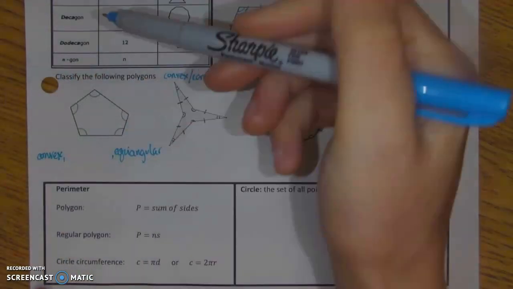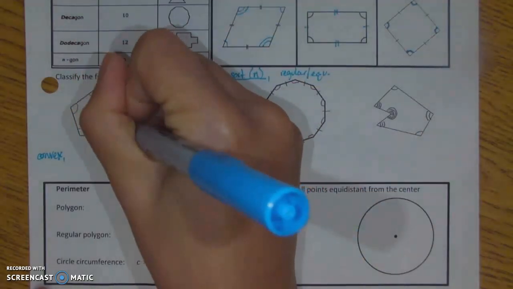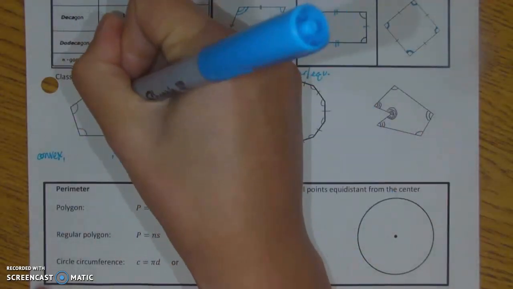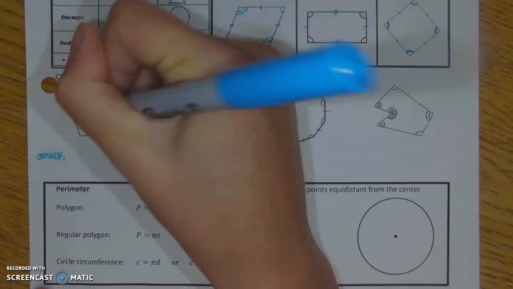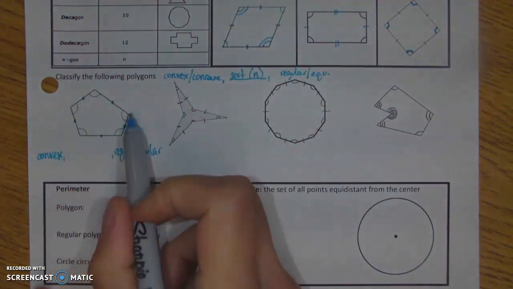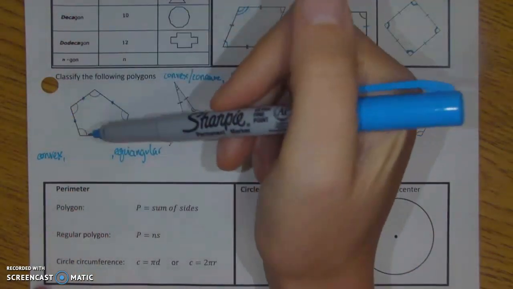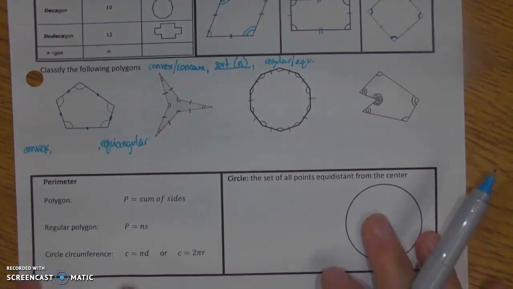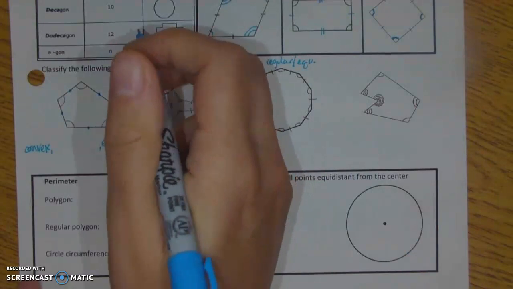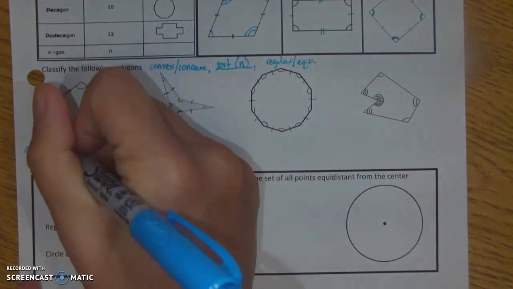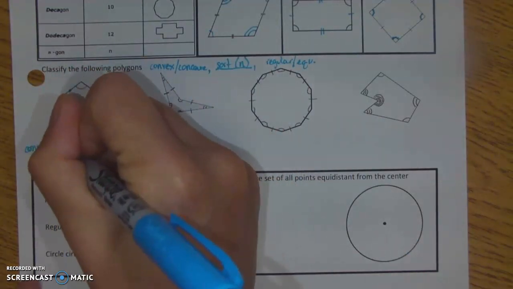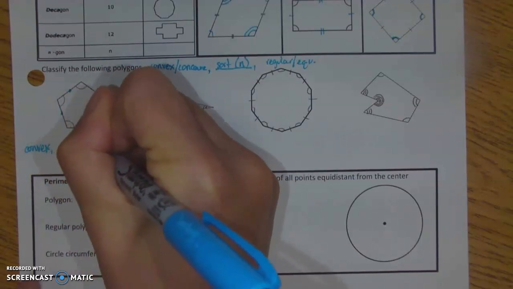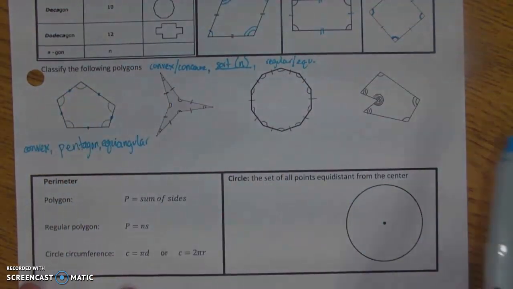Well, I see no dents, so that must be convex. And last but not least, I'm going to fill in what sort of figure this is. I like to just do a little dot, 1, 2, 3, 4, 5. That way I know I don't miss a side when I'm counting. So 5 is going to be a pentagon. And yes, I will expect you to memorize the numbers 3 through 12, skipping 11. So this is a convex pentagon that is equiangular.